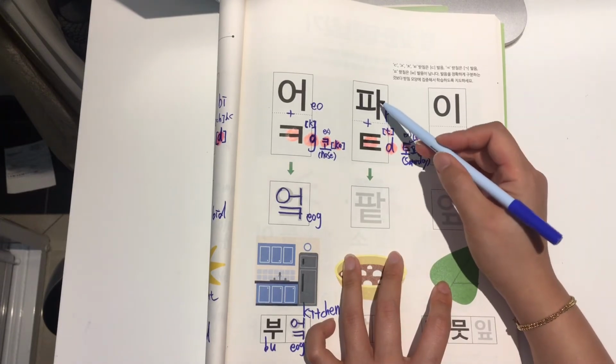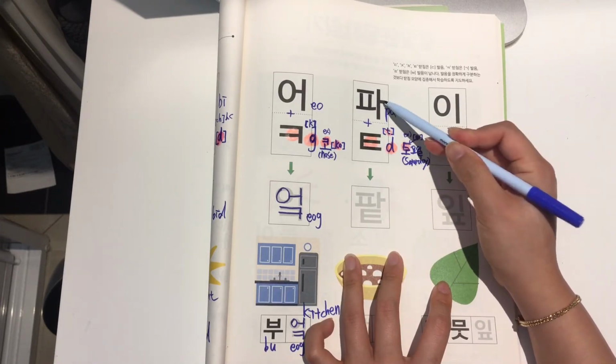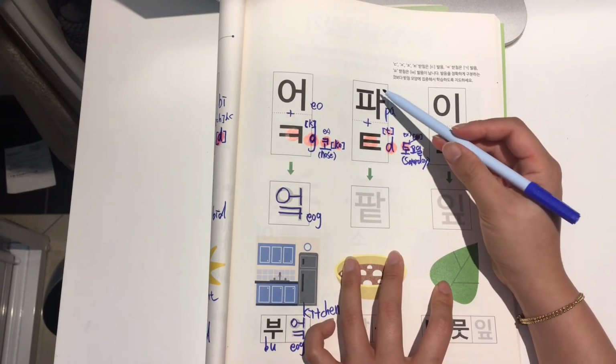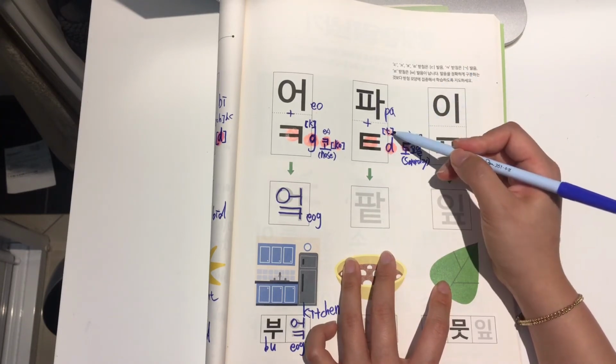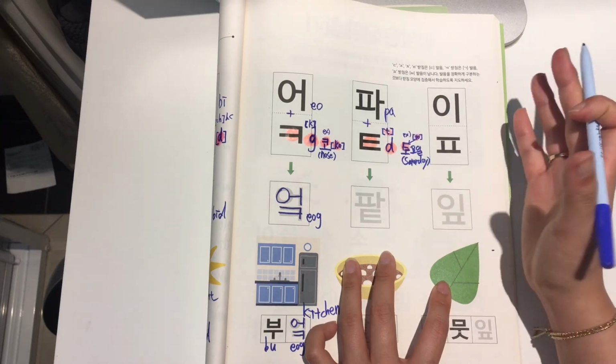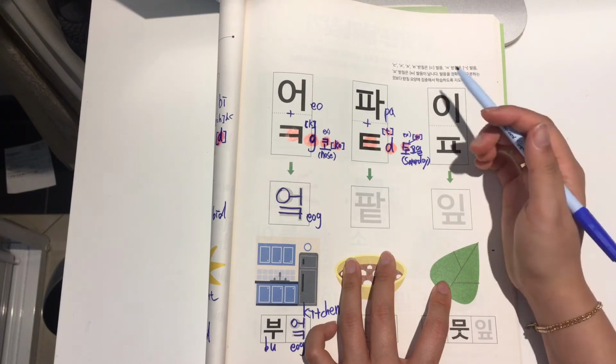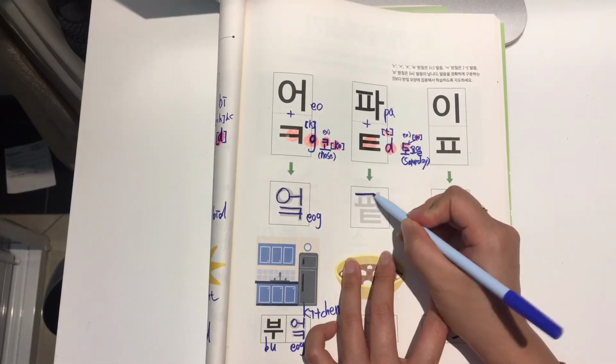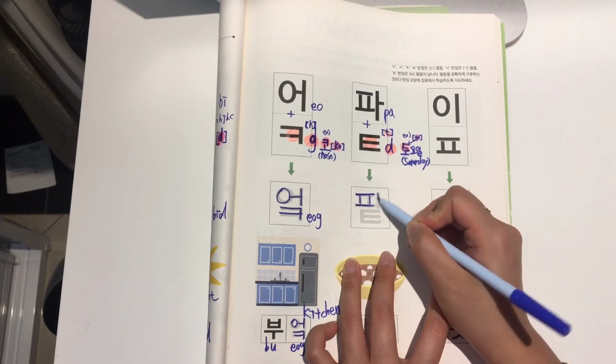So this is pot. But actually, T and D is pretty similar to hear that. So pot. We are writing pot.